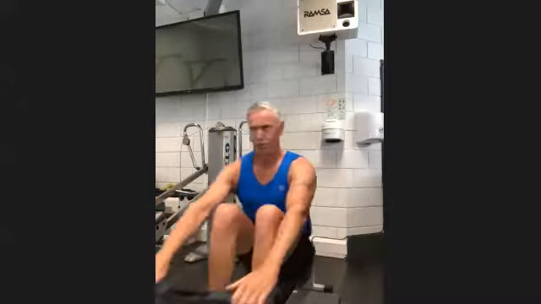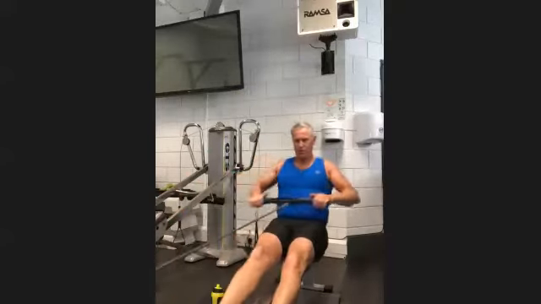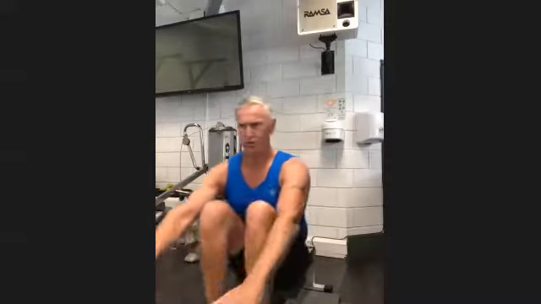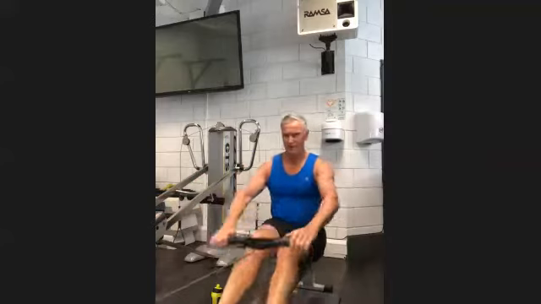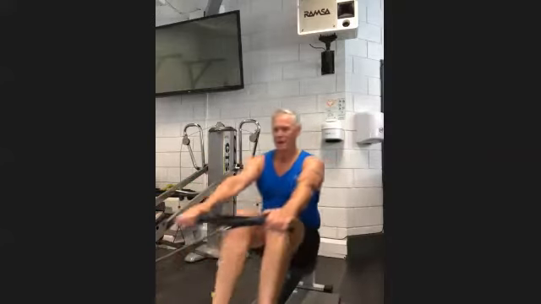Come on, let's make that flywheel hum. Check in with the hand heights. Consistency of stroke rate.